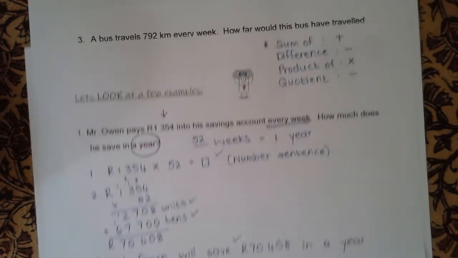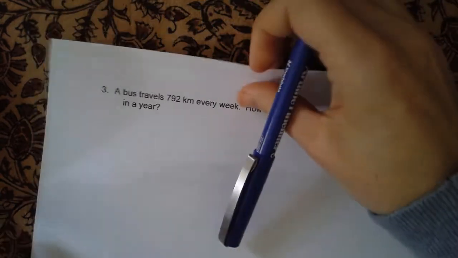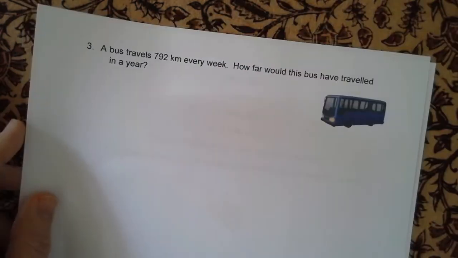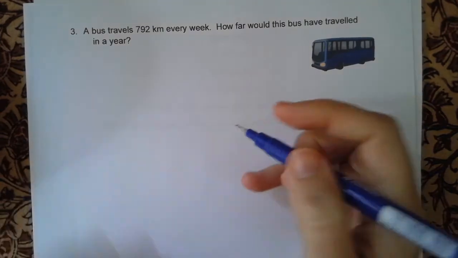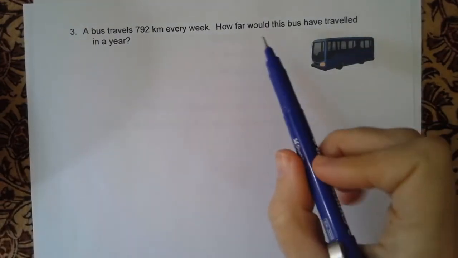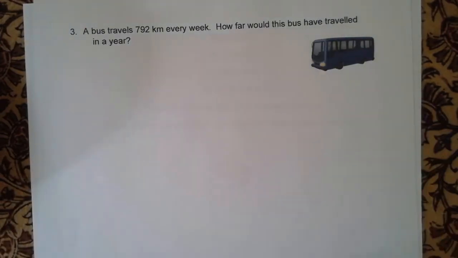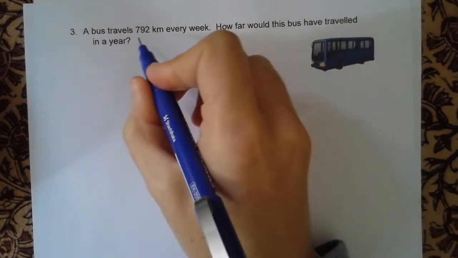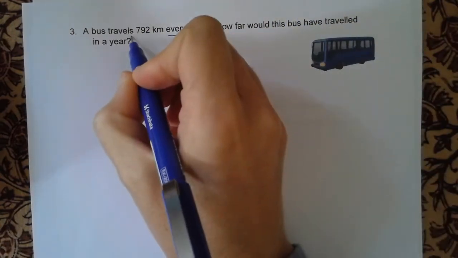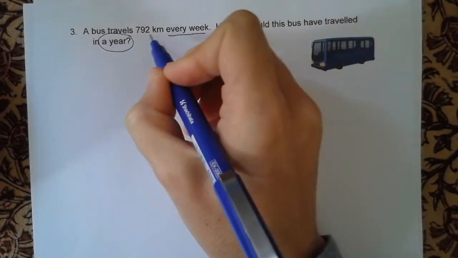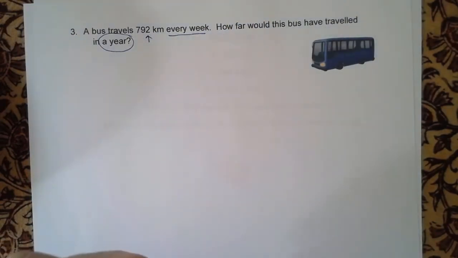Okay, then the last example. A bus travels 792 kilometers every week. How far would this bus have traveled in a year? This is very similar to the first question. He travels every week, and they want to know how far he traveled in a year. This is how far he's traveling in a week.